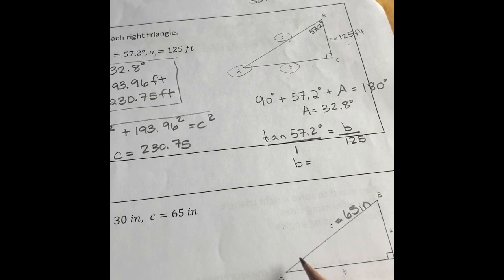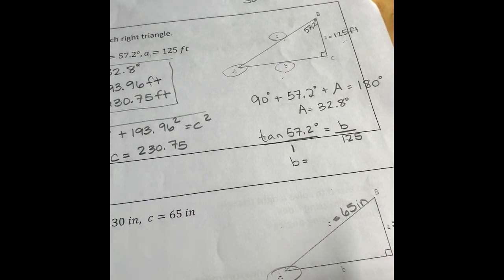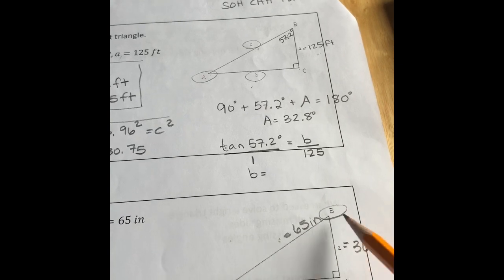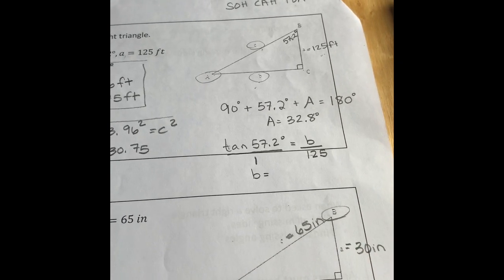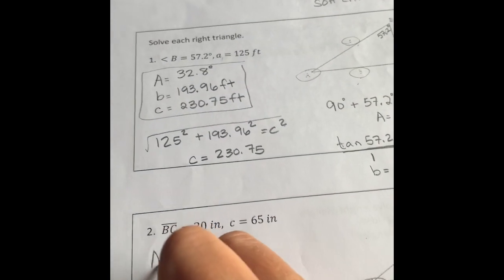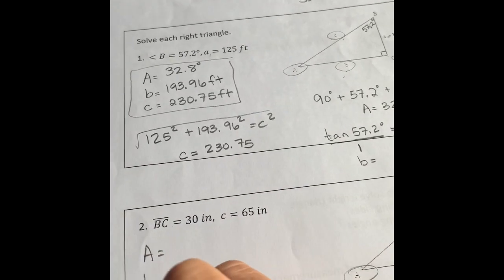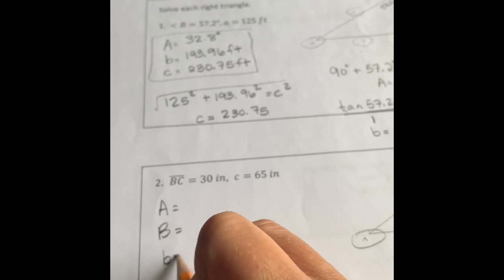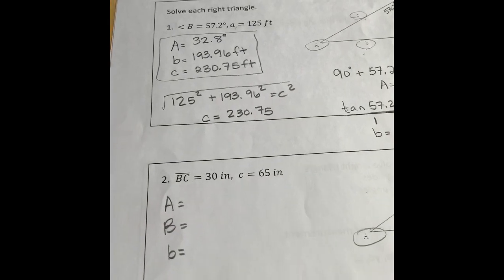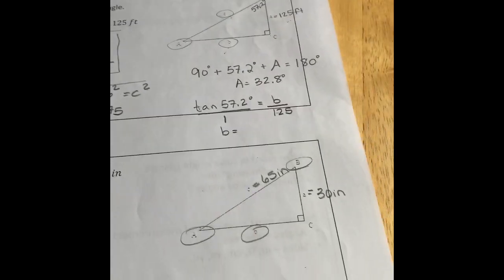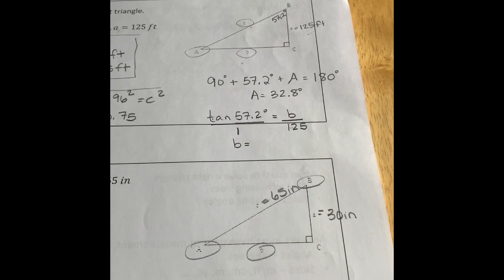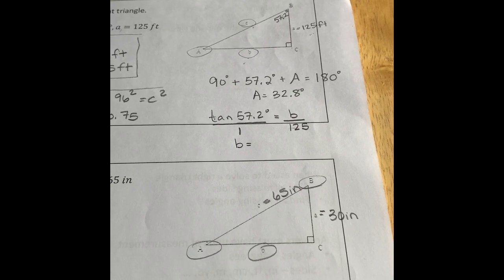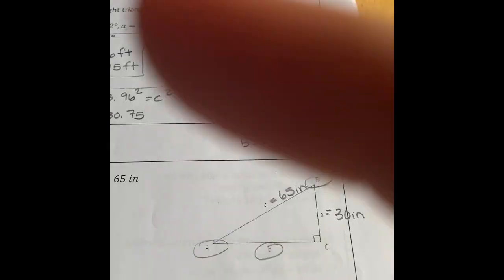So that means we're missing angle A, angle B, and side b. So we're missing angle A, that's a capital letter, angle B, that's a capital letter, and side b, that's a lowercase letter. The easiest thing to find first would be, of course, side b, because we can just use the Pythagorean theorem to help us find it.